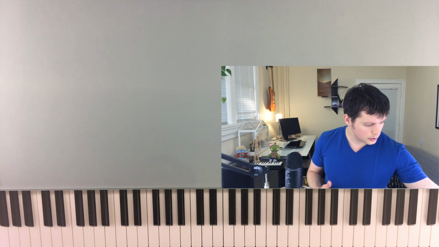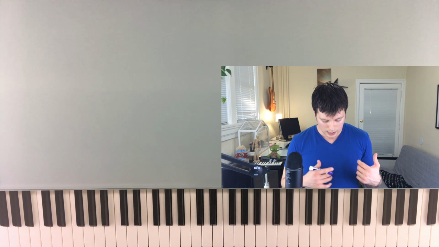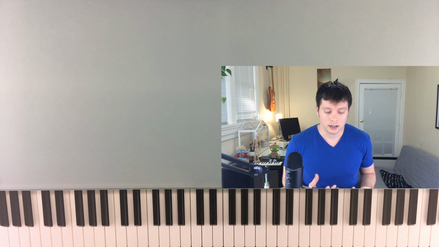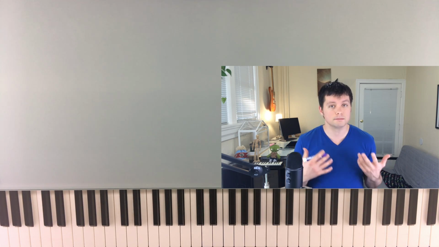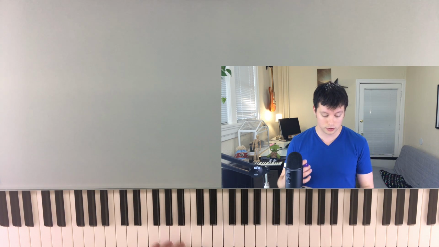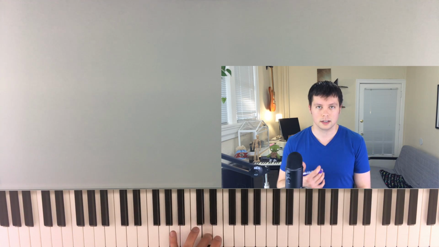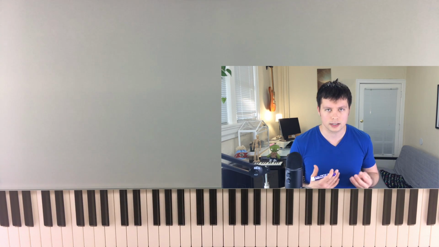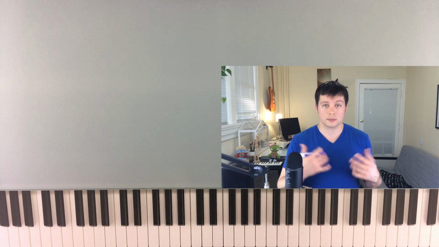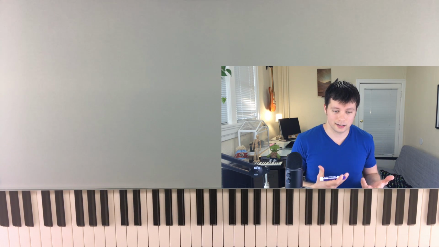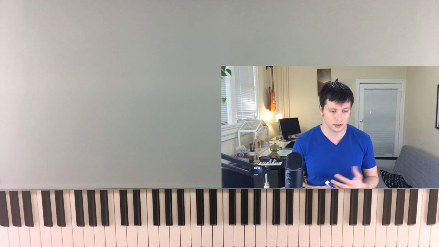Now, here's the basic concept, and it's actually very simple. If I say that I'm in a key, like let's say I'm going to write something in the key of F major, that means that I'm going to be using the notes F, G, A, B flat, C, D, and E, right? That's what I'm saying when I say I'm in the key of F major. So if I want to come up with some seventh chords that fit in that key, I'm just going to be using those notes to create chords.